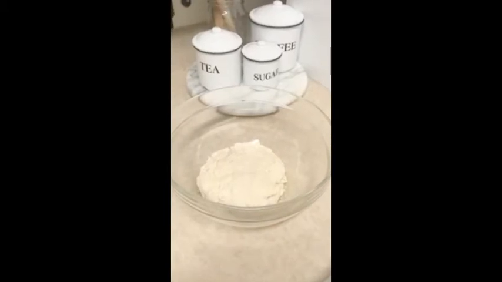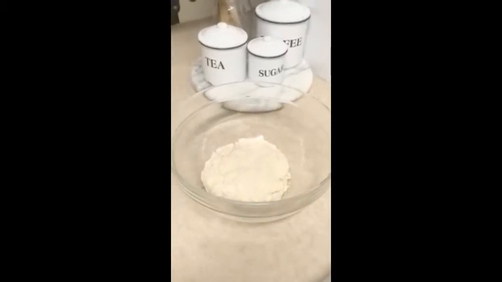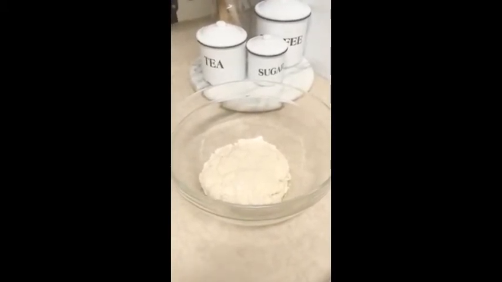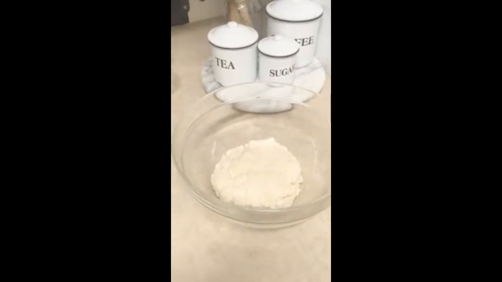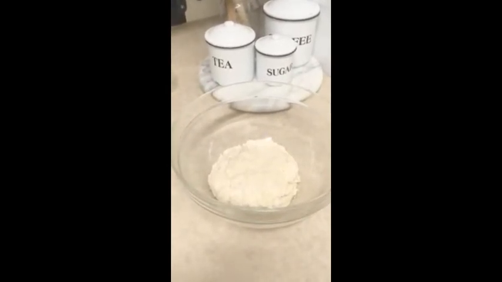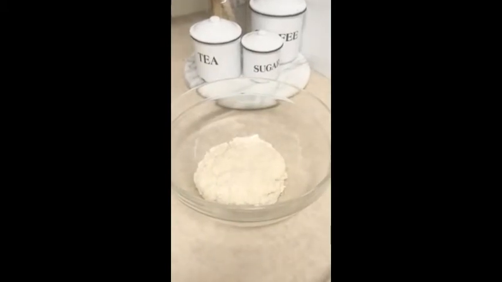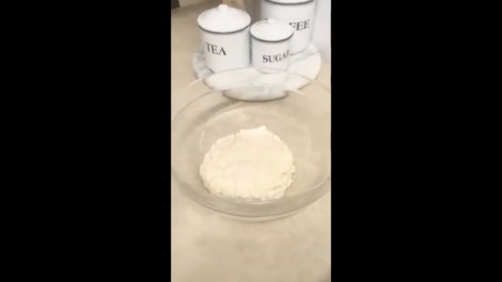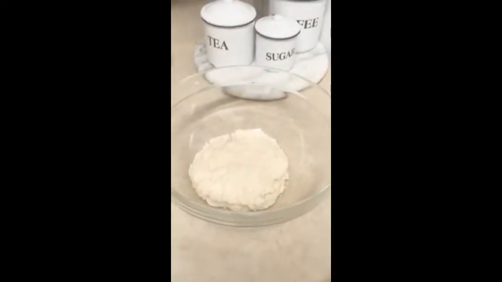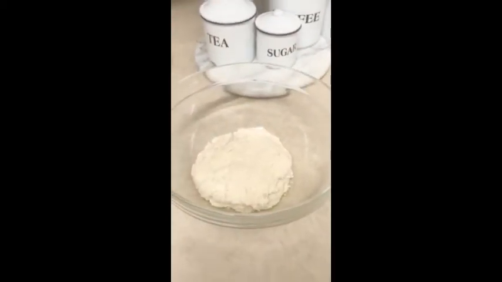What we have right here is a simple dough mixture that contains active dry yeast, warm water, sugar, salt, canola oil, and all-purpose flour. Once all combined, we put it into a bowl with canola oil rubbed inside. Now we're just going to cover it and wait until it rises. Here we go.